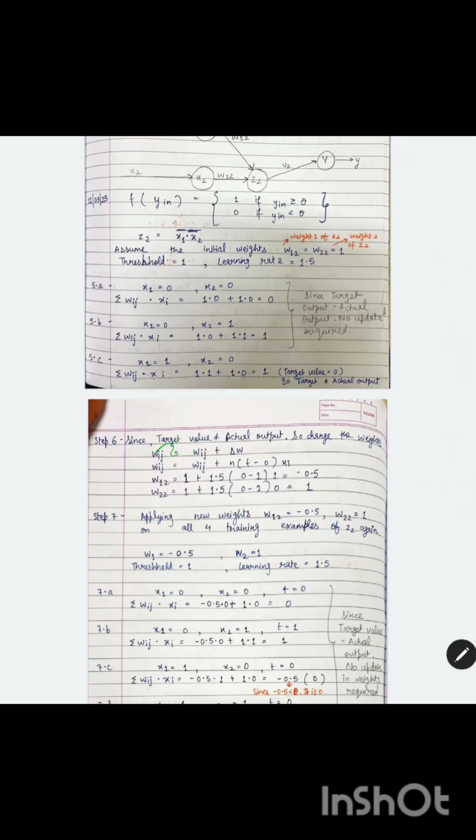What is the formula for weight? Wij equal to Wij plus delta W, which is change in weight. How to calculate this change in weight? The old weight is here plus change in weight, which can be calculated by learning rate into target minus actual into the input xi. So what is the old weight? 1 plus the learning rate 1.5, the target value 0, actual value 1, and multiplied by 1. So this comes out to be 1 minus 1.5, which comes out to be minus 0.5.